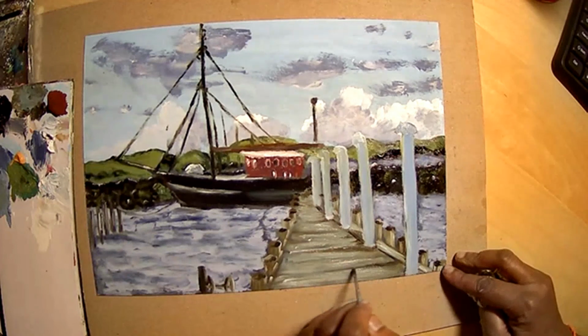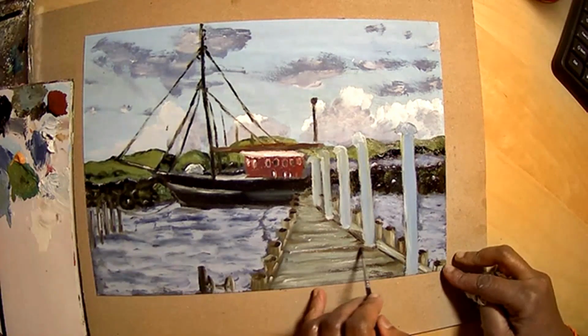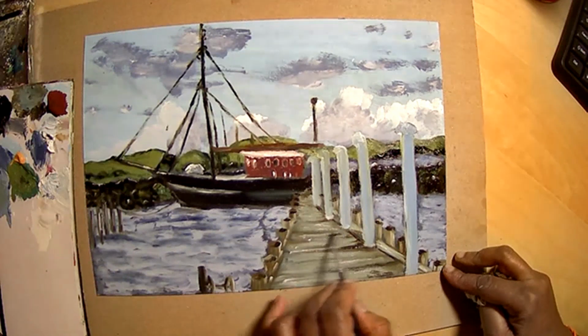There are some cracks here. Strong black suggestive.